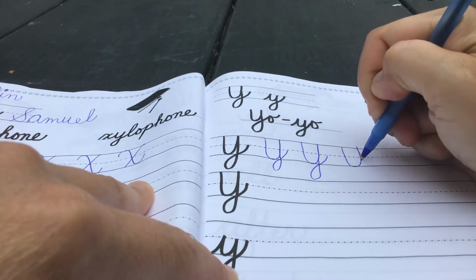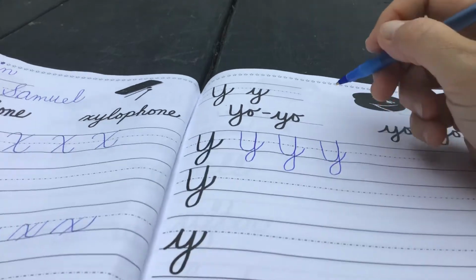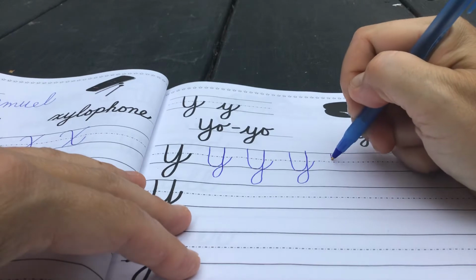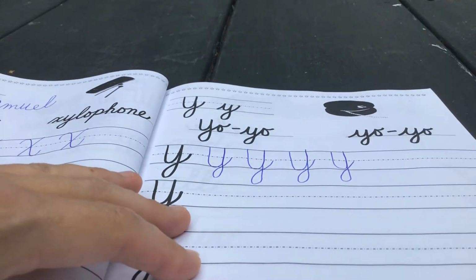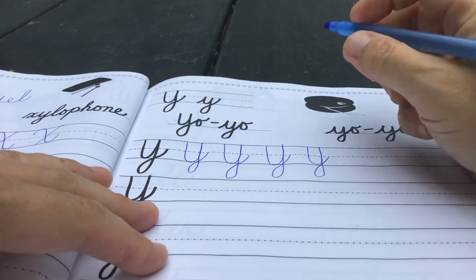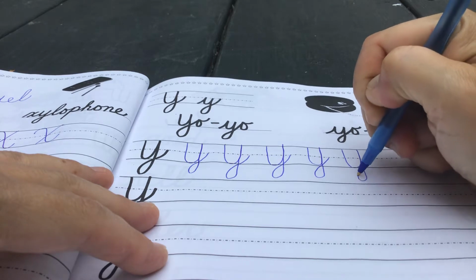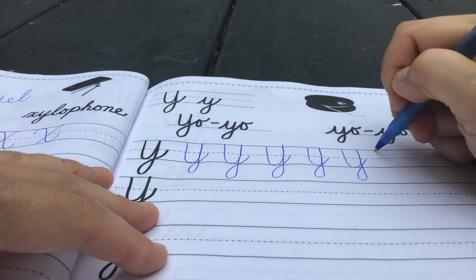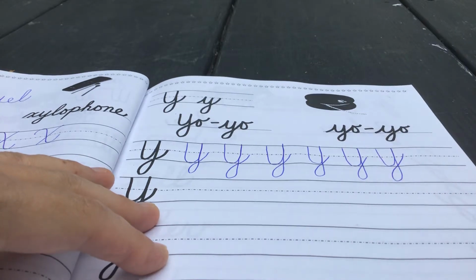Down, up, down, into the basement, loop, and back up. This one's pretty easy, right? Let's see if we could do it together. Here we go. Down, up, down, into the basement, loop, and back up.